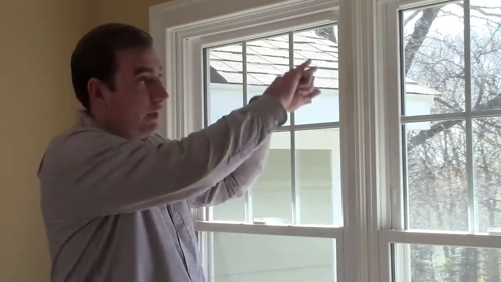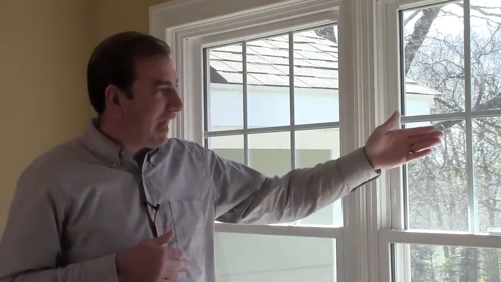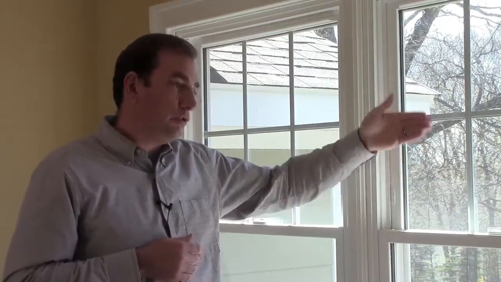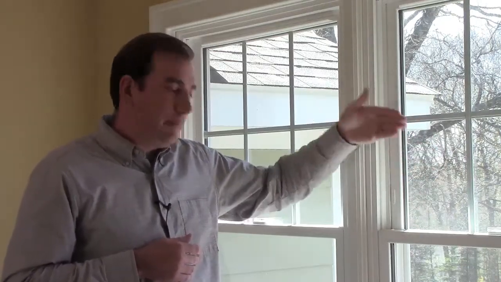Obviously, a window is like a big hole in your wall with glass in it. So the more insulation you can get, the more insulating factor or R value you can get, the better it is. So argon increases that R value, again, keeps the heat in or keeps the heat out depending on when it is.